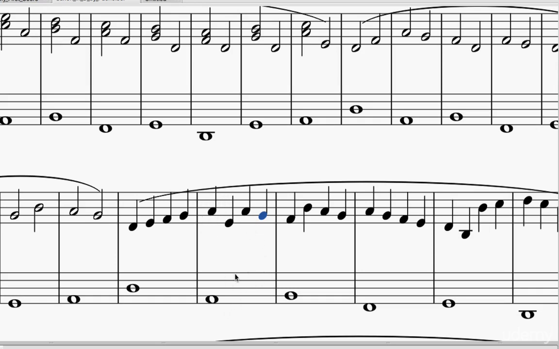We don't have a third here, right? We don't have a C sharp, but that's okay for this instance. There's no C sharp, but we don't have anything that points us away from A, right? We're just missing a tone.